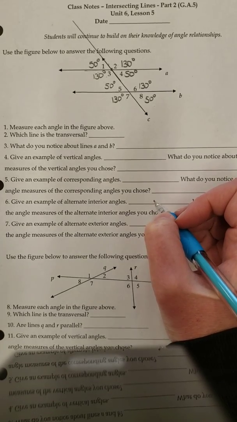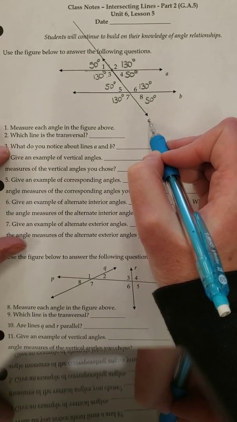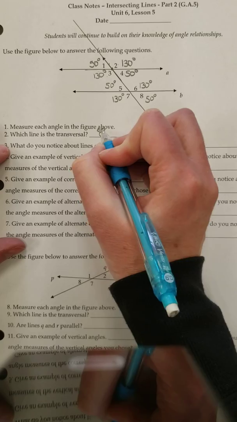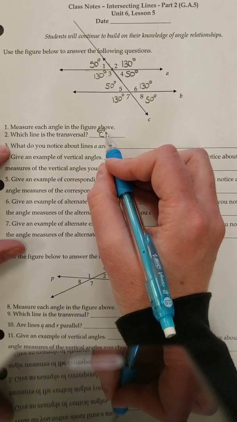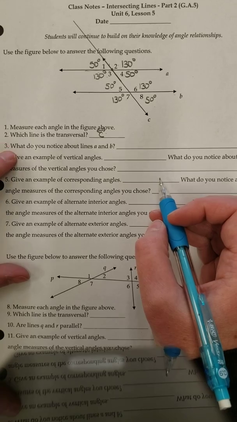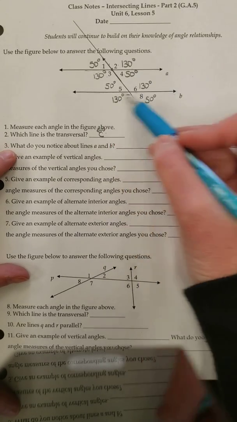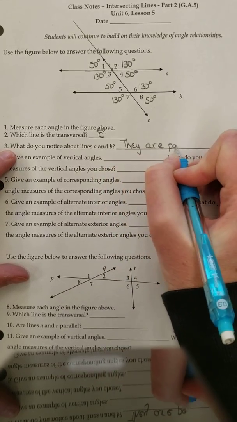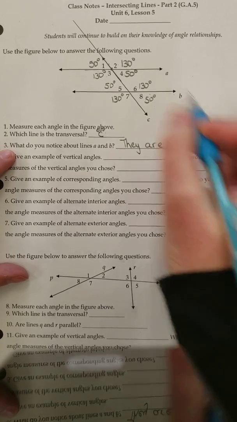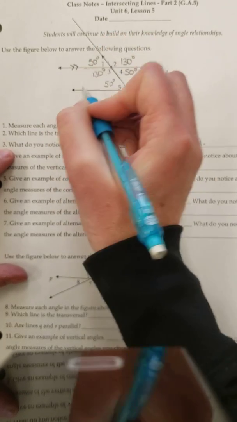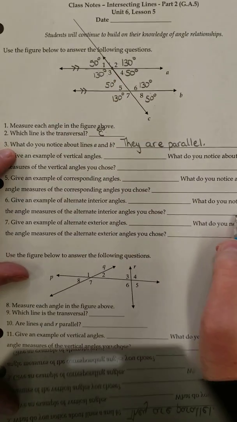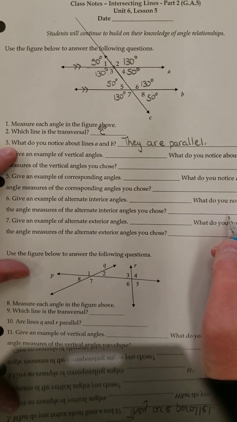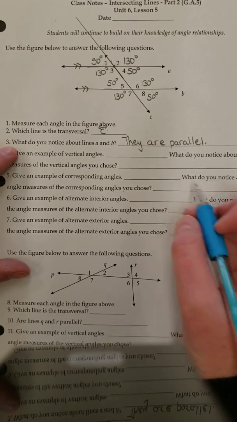So which line appears to be the transversal? That would be line C. It's going through both A and B. So that's C. Don't forget proper notation with that double-ended arrow above the letter C. And what do you notice about lines A and B? Well, here's A and B, and they appear to be parallel. They are parallel. So you're going to want to add that notation on to show that they're parallel. Some people use little arrows, kind of like I just did there. Sometimes you see little triangles on the line, but there is usually notation to know if lines are parallel.